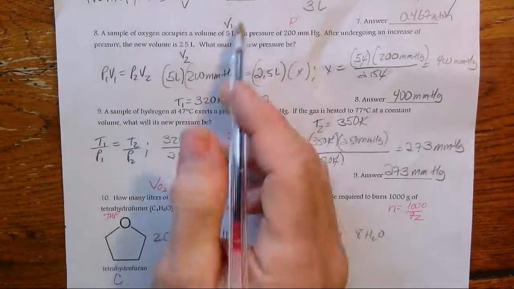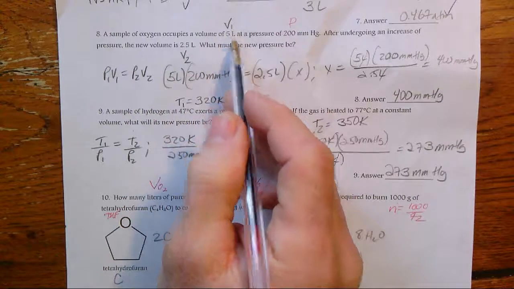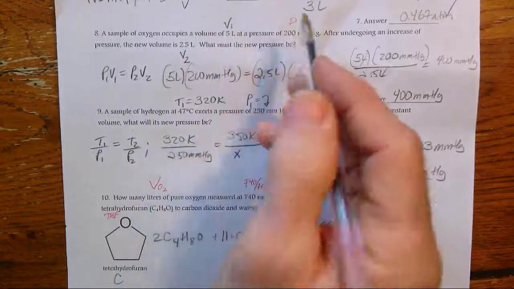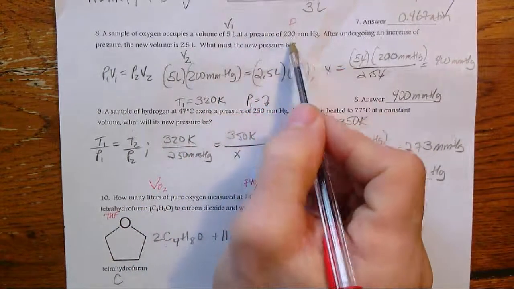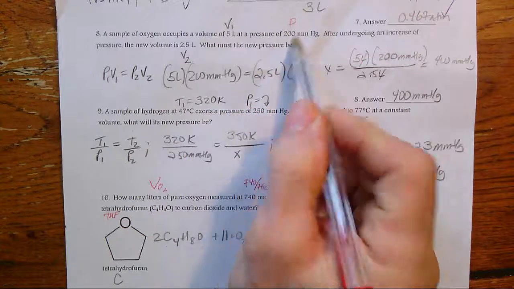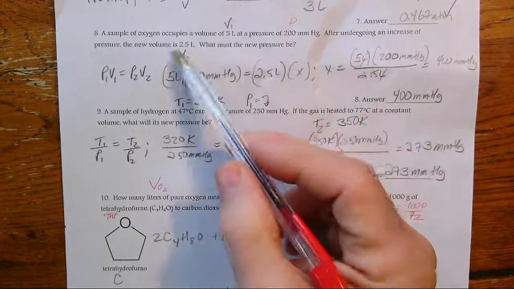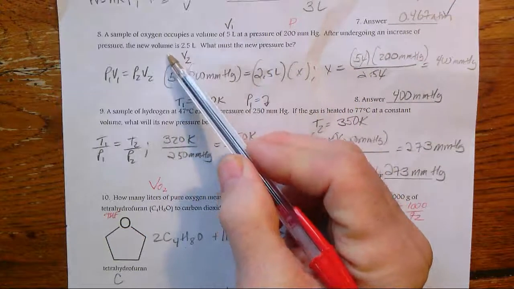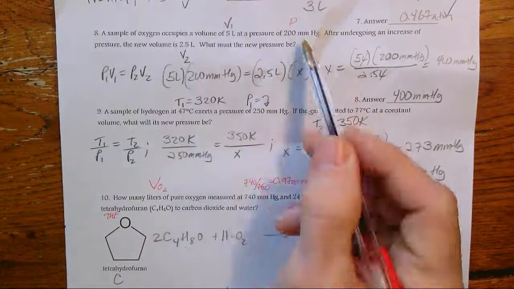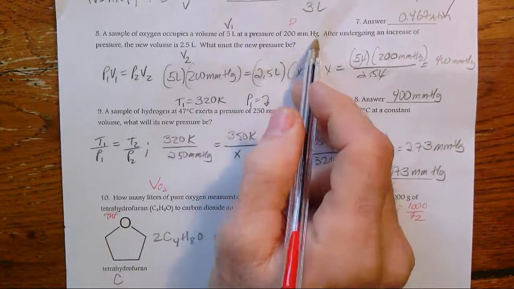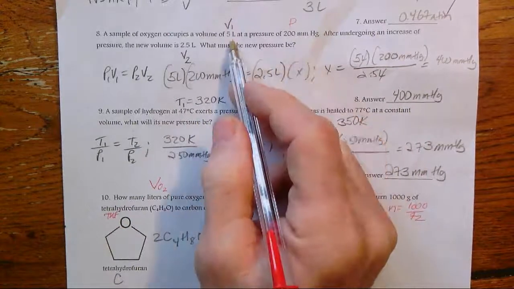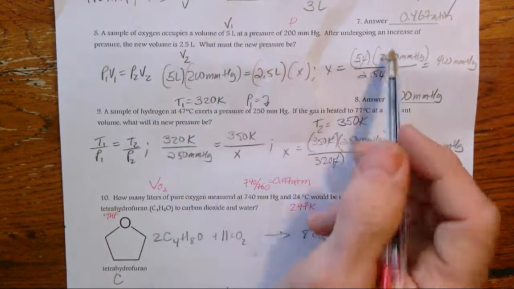A sample of oxygen has a volume, so write a big fat V, of 5 liters. At a pressure, write a big fat P, of 200 millimeters of mercury. Read along to see if it's the ideal gas law. And I don't see anything that might be an N. I don't see moles or grams. So I'm going to keep it as just 200 millimeters of mercury, and I'm going to keep this as liters. Well, it's the right units anyhow.